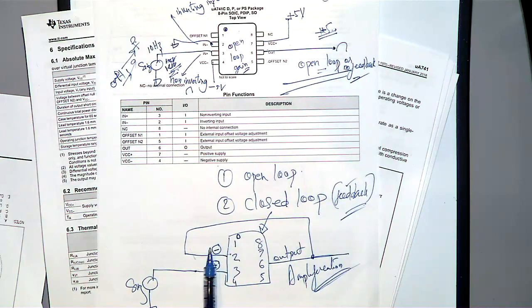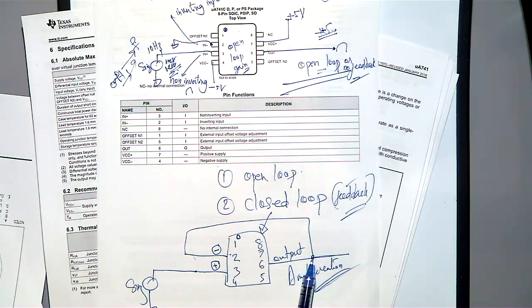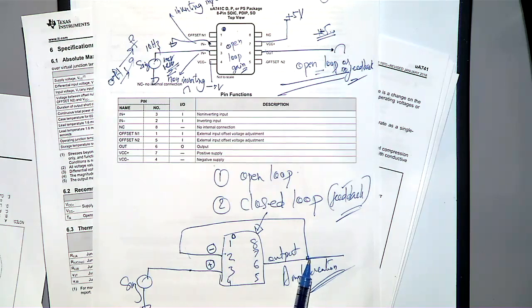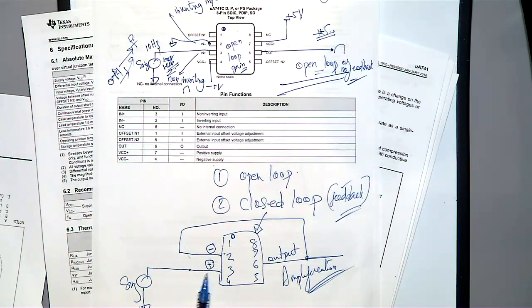So this feedback is called negative feedback because you are connecting your output to the inverting terminal. If you are connecting your output back to the non-inverting terminal, it is called positive feedback. So we will study those slides. Maybe some refreshment is required. We already studied some part in the ECD, but we will go through it again in a bit more detail.